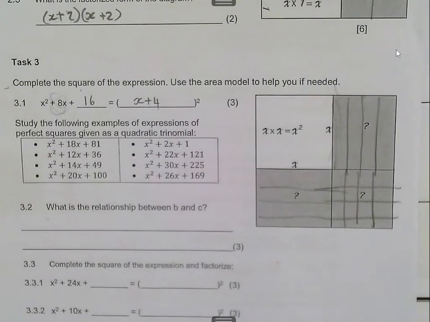Okay, what is the relationship between B and C? Right, Maestri has got his hand up. No, you can go. She has already had a chance to answer today. You can try. Half of B squared. Very good. If you maybe didn't notice that, do you notice it now? You were using C to get B.